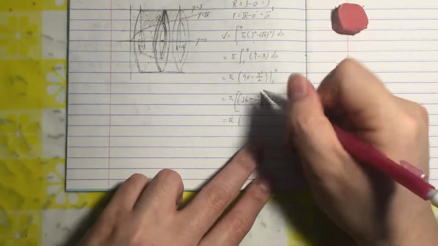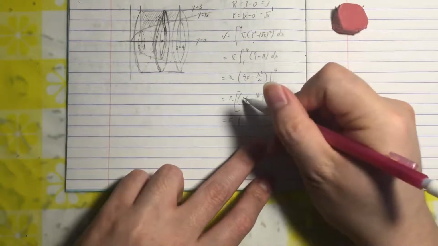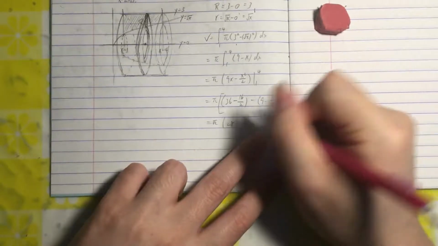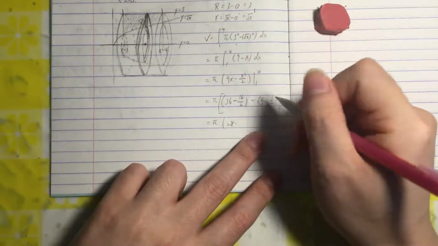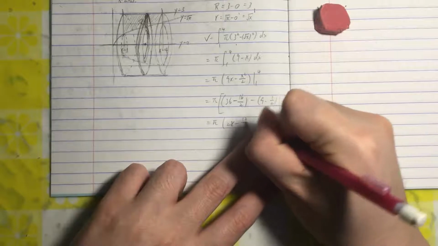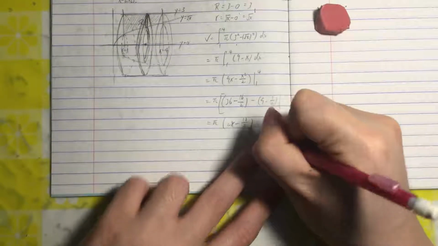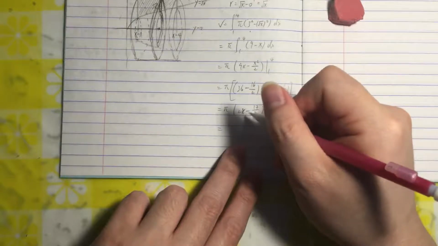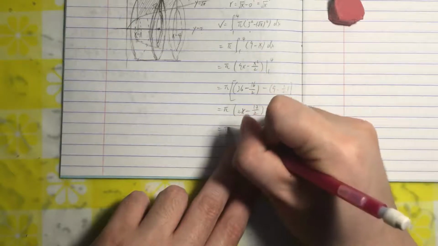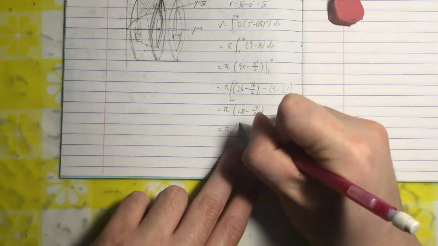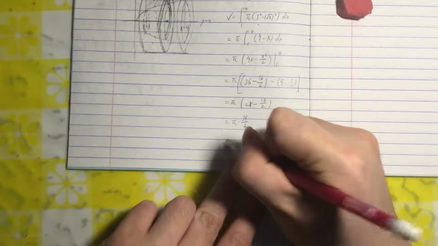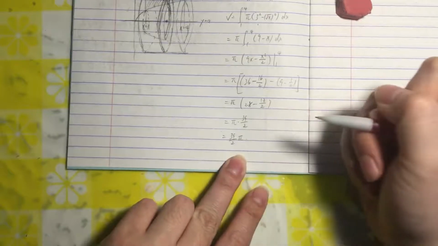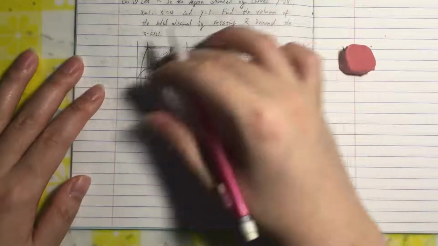Together, 16 over 2 is 8. 36 take away 8 is 28. 9 minus a half is 17 over 2. Then 28 take away 17 over 2 is 39 over 2, which is 39 over 2 times pi. That's the volume of this solid.